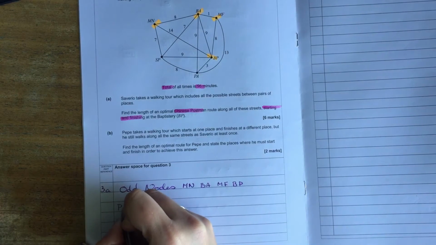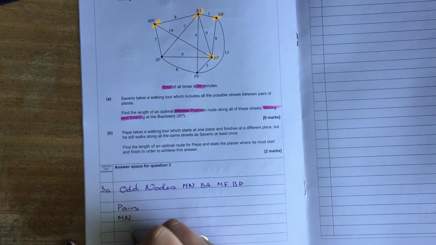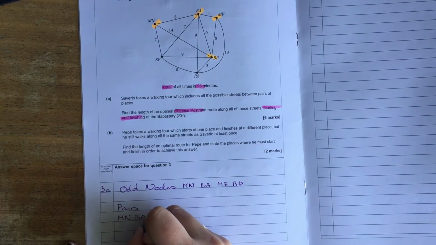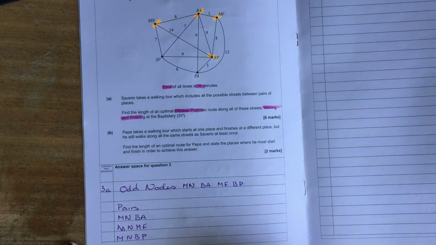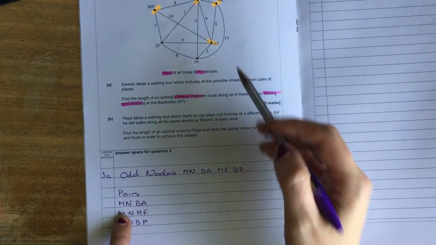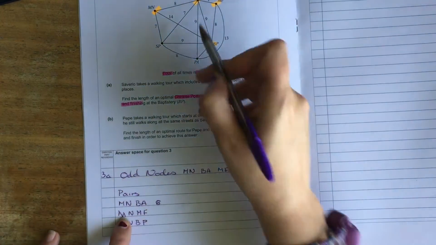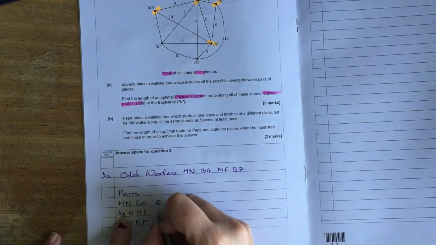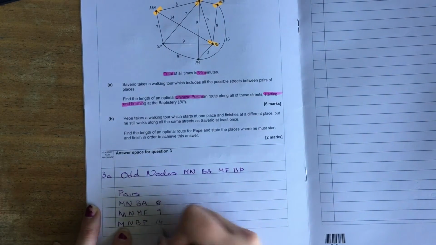Then we need to pair them up. So we could have MN with BA. We could have MN with MF, or we could have MN with BP. So those are all the options that we could have for MN. So MN to BA is 8, MN to MF is 9, and MN to BP is 14.